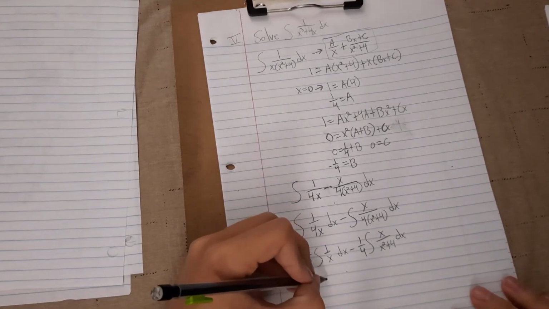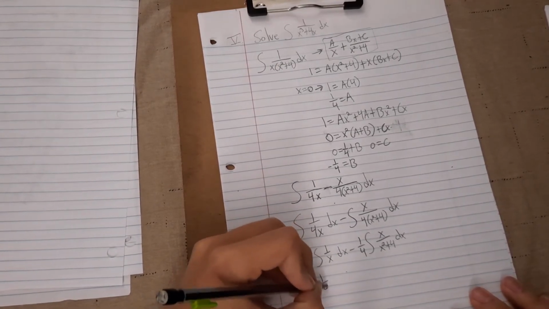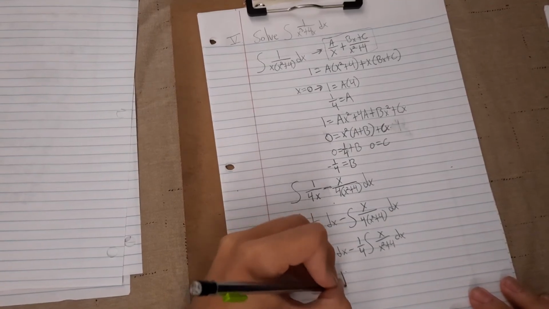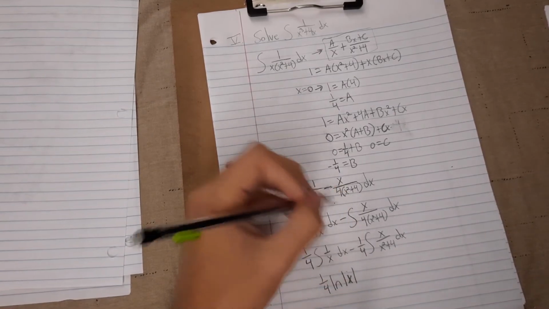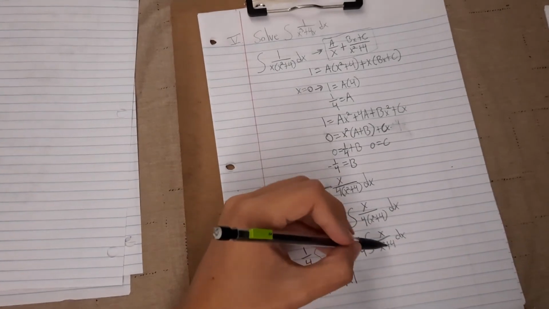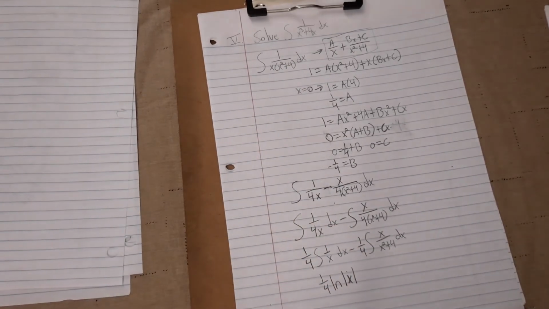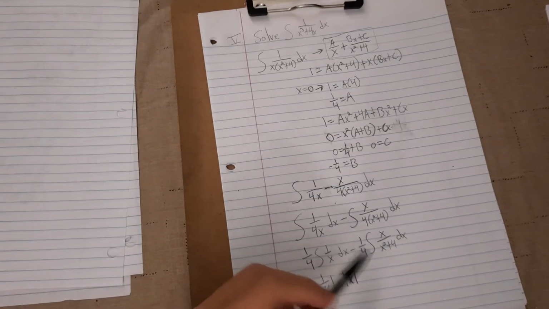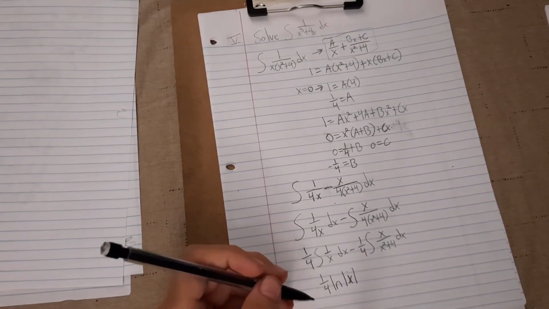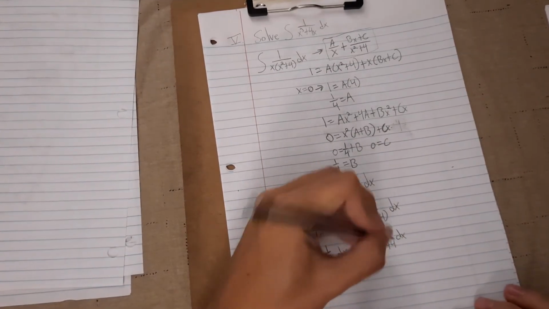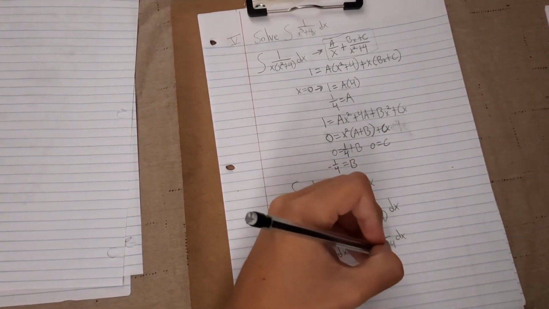This will turn into 1/4 ln of x without any further calculation there. But this is a little tricky. This does not go into a tangent identity because this is a 4 and not a 1. There's no way to factor this. So the only thing that's left to do is a u substitution, even though you have a squared exponent there.